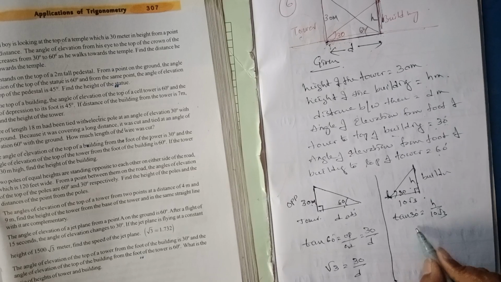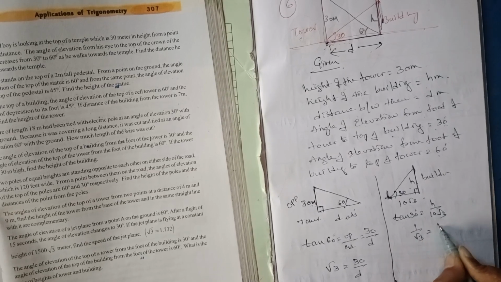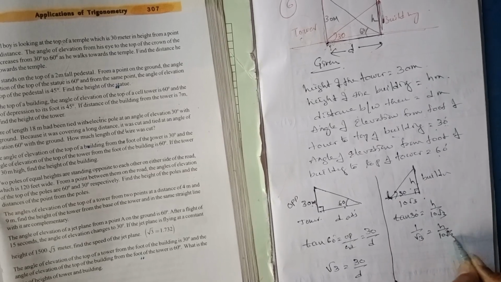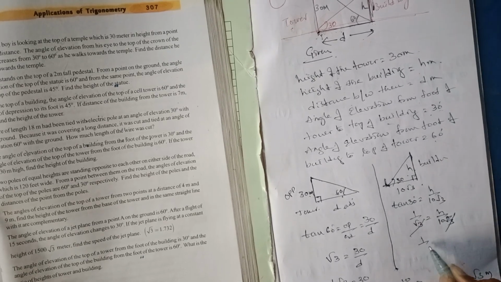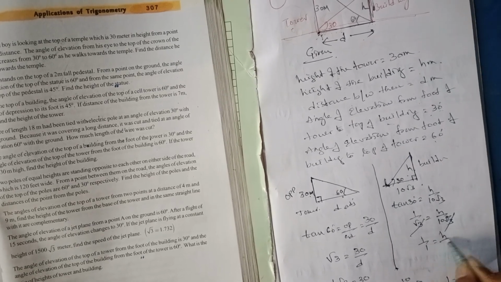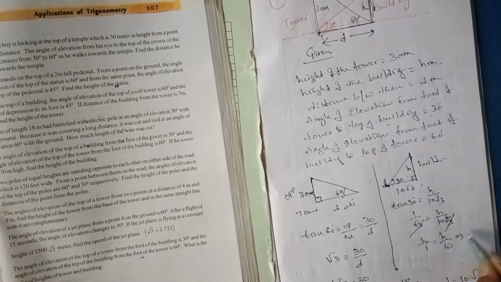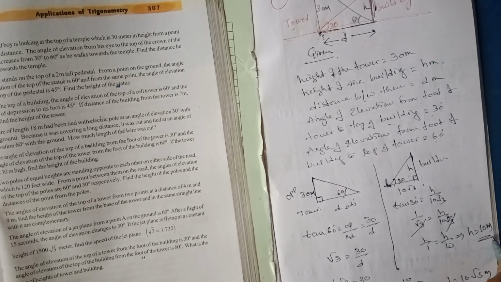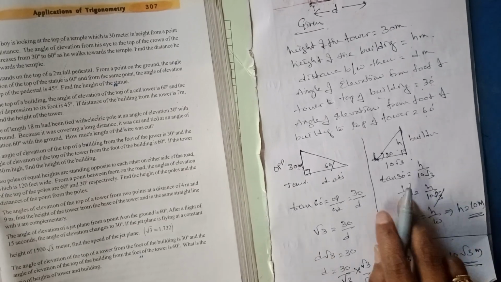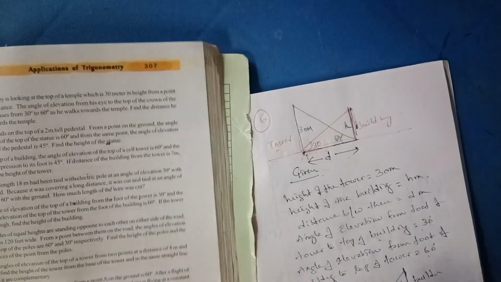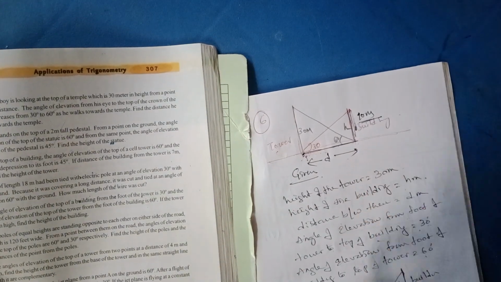Tan 30 is 1 by root 3, which equals h by 10 root 3. The root 3 cancels here, so 1 by 1 equals h by 10. Taking the cross product, h equals 10 meters. This is the second part of the solution. So the height of the building is 10 meters.